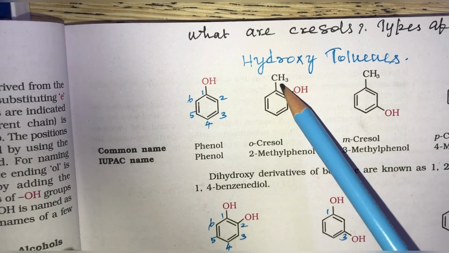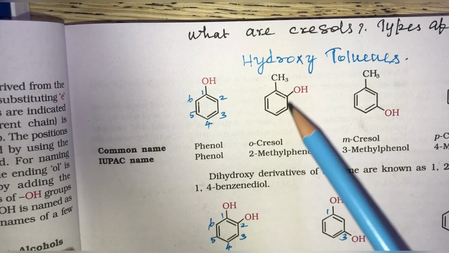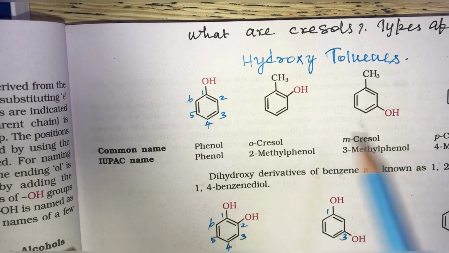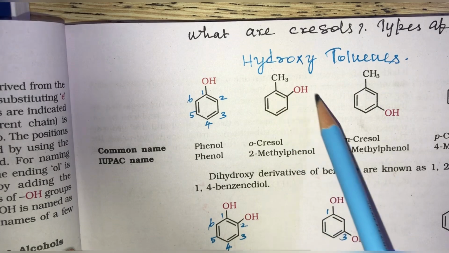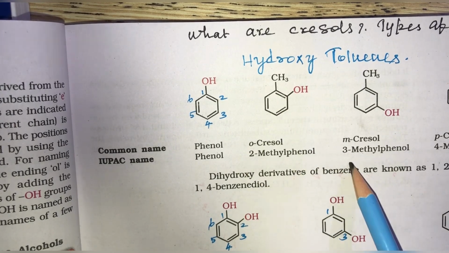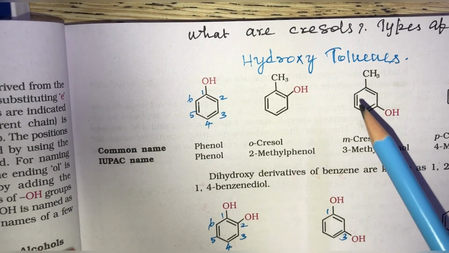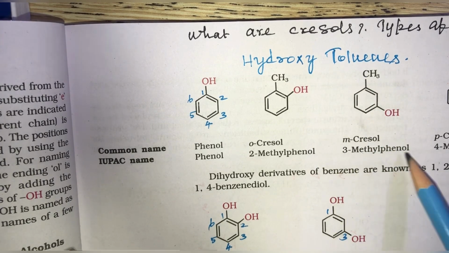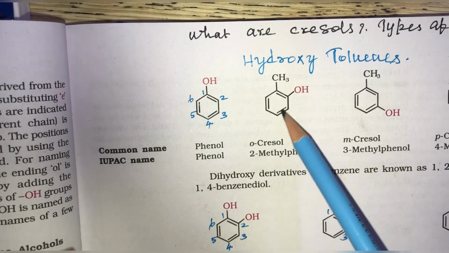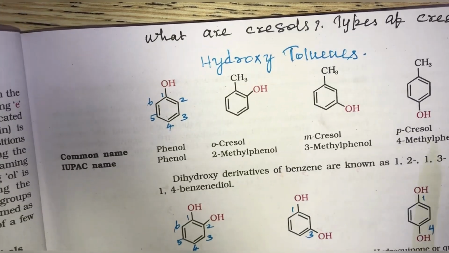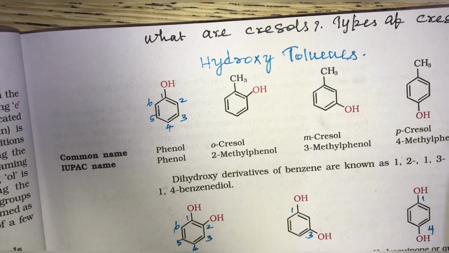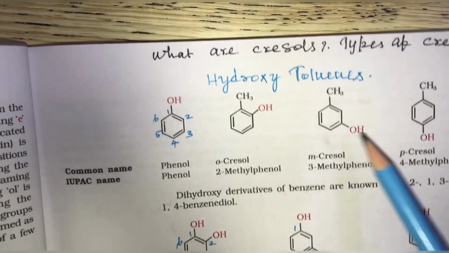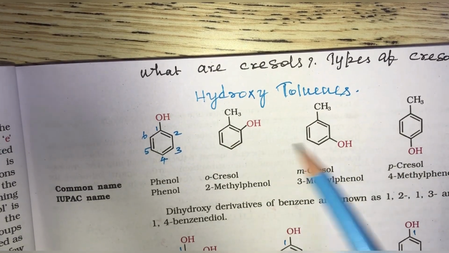Hydroxytoluenes, where the methyl group is attached to the benzene ring and an OH group is present, are called cresols. When the OH group and methyl group are ortho to each other, it is called orthocresol. When the OH group and methyl group are meta to each other, it is called metacresol, 2-methylphenol and 3-methylphenol. When the OH group and methyl group are para to each other, it is called paracresol. Orthocresol, metacresol and paracresol. Hydroxytoluenes are called cresols.